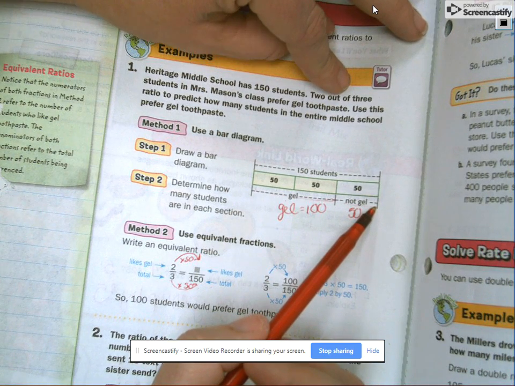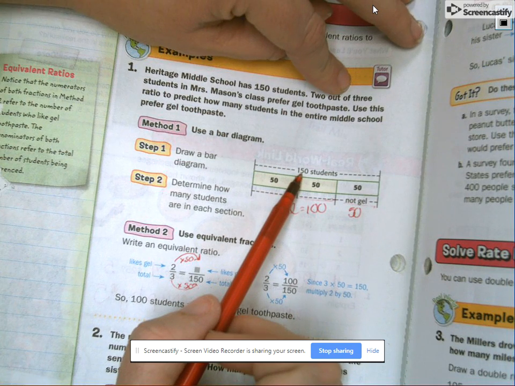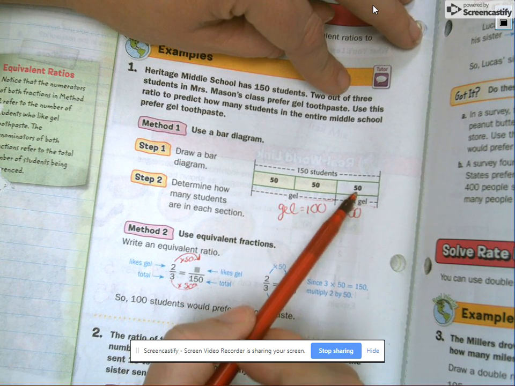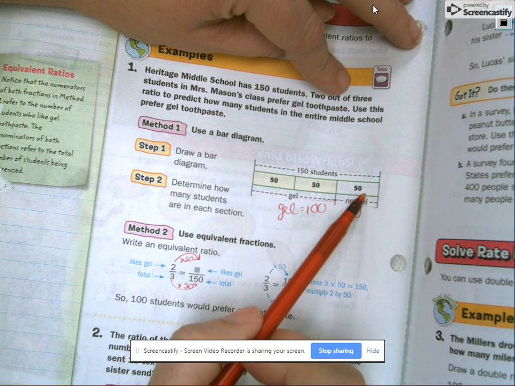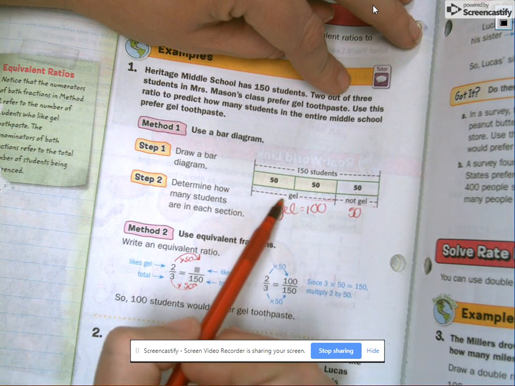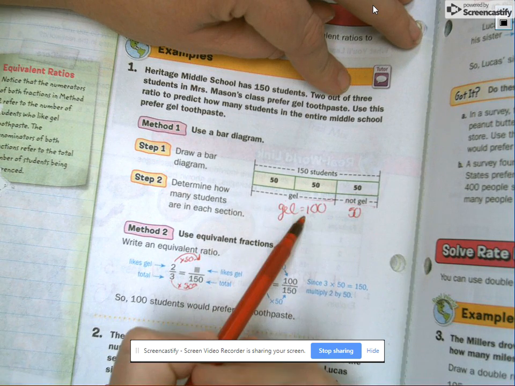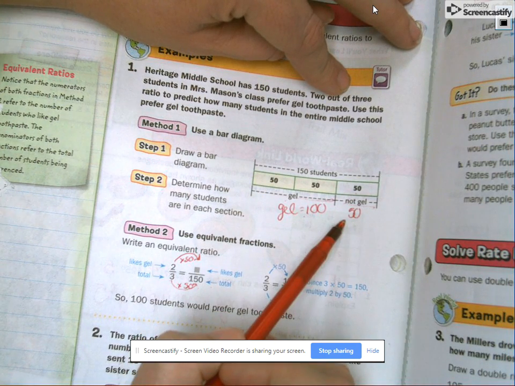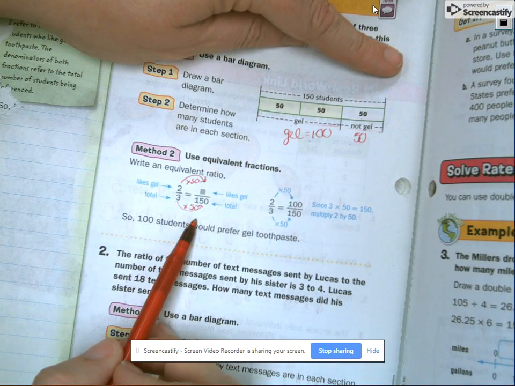Then I have to decide, if I have 150 divided into 3 boxes, obviously that would be 50 in each box. And then I could look, here's gel. Gel is 100, 50 and 50. Not gel is 50, that's it. The other way you could have done it is using equivalent fractions.